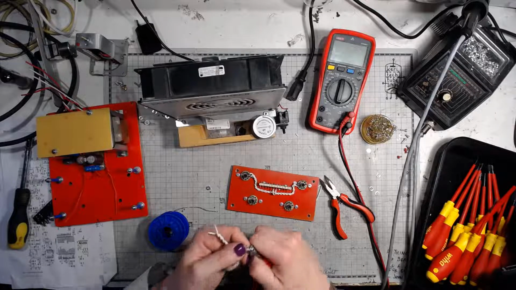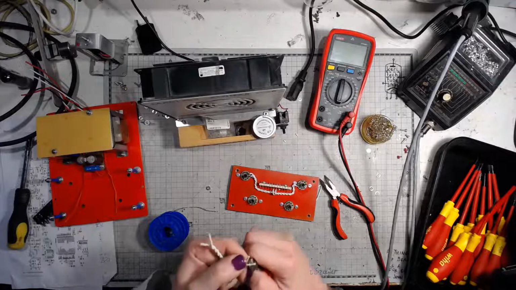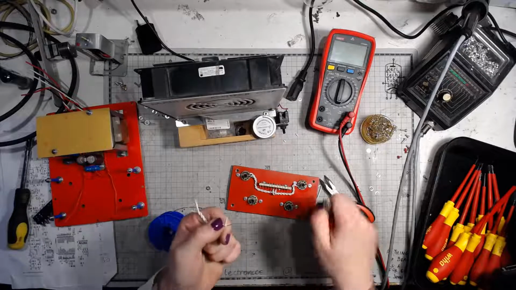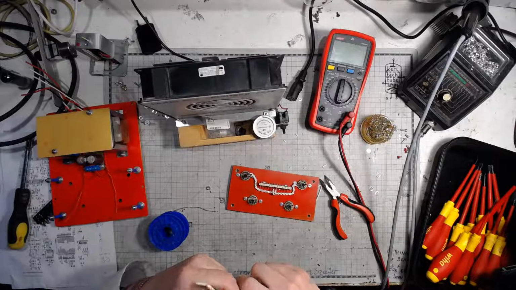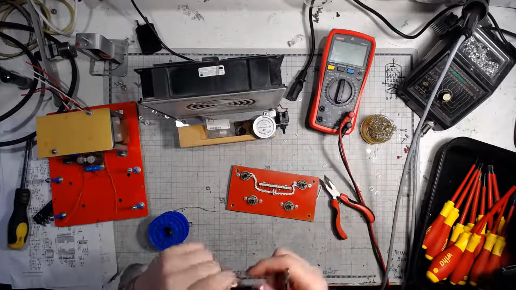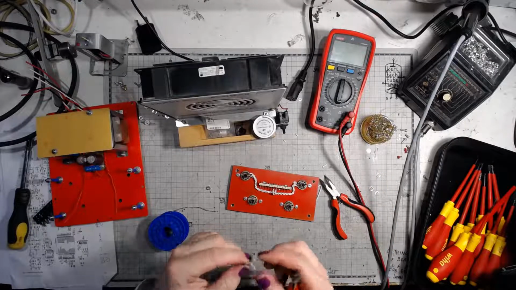Yeah, round and round and round. And up and down.